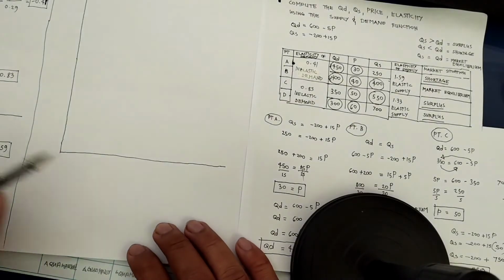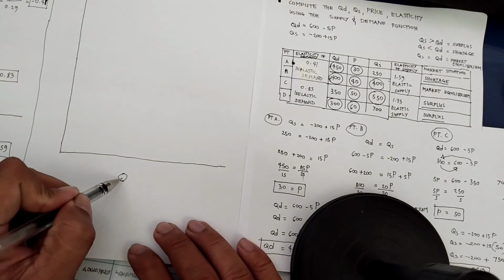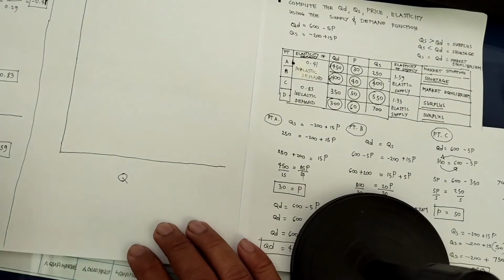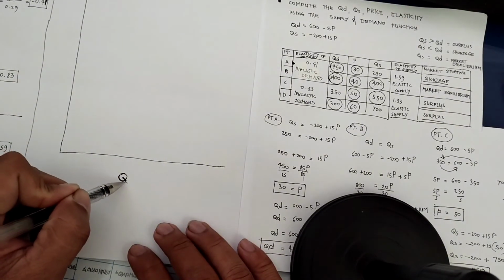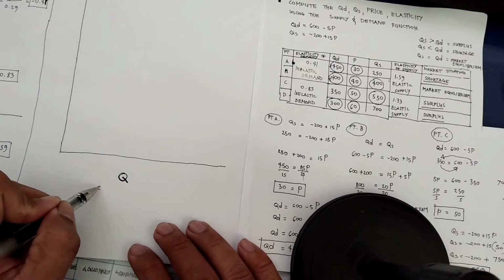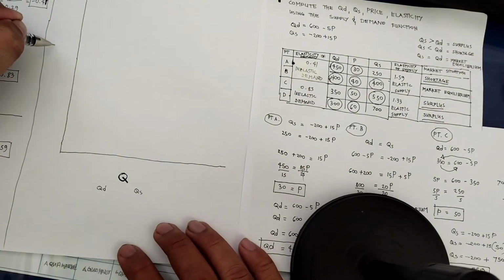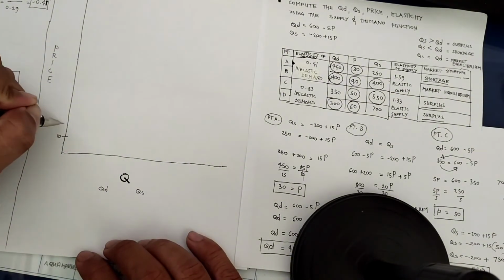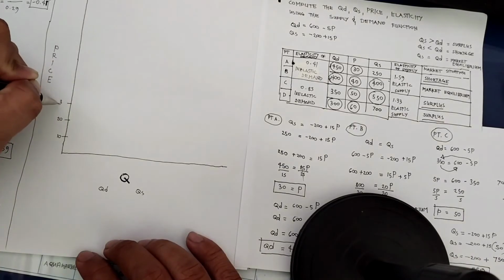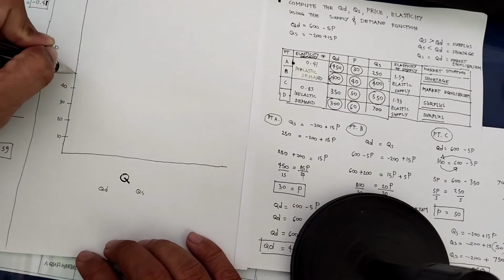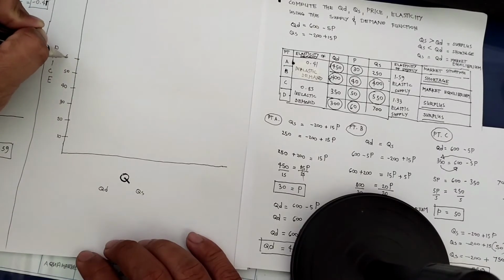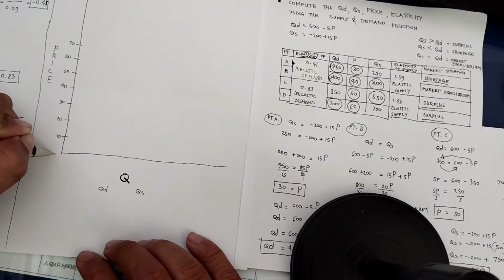So in the rectangular coordinate system, the quantity is in the x-axis. So this is our quantity, that would be QD and QS. Then the y-axis is the price. The highest price is 60, so we can have it by 10: 10, 20, 30, 40, 50, 60, 70. This would be 0.